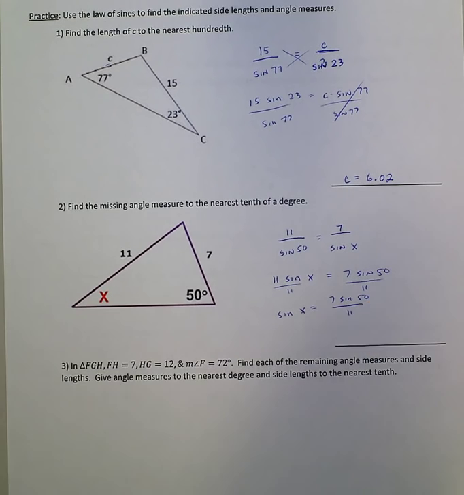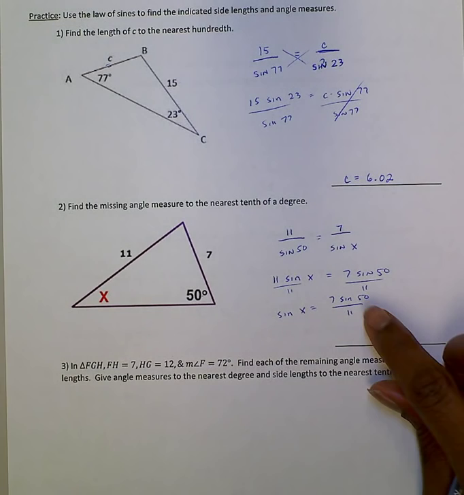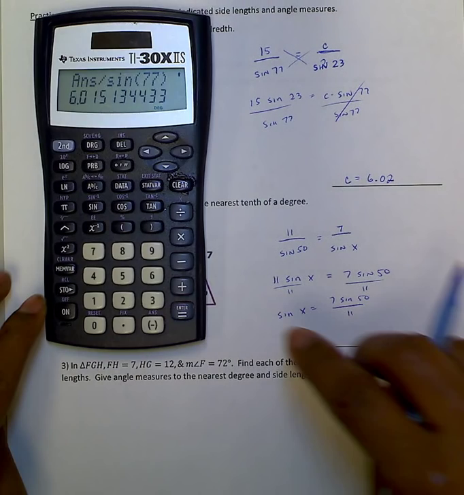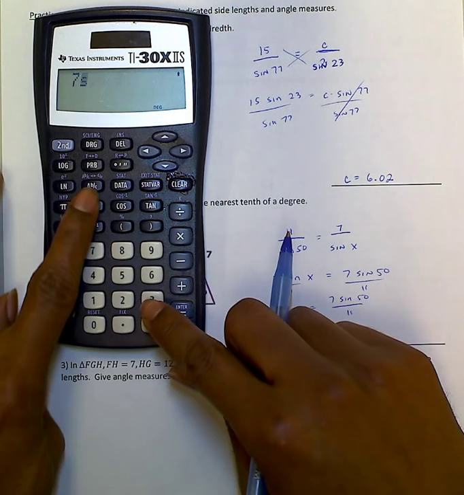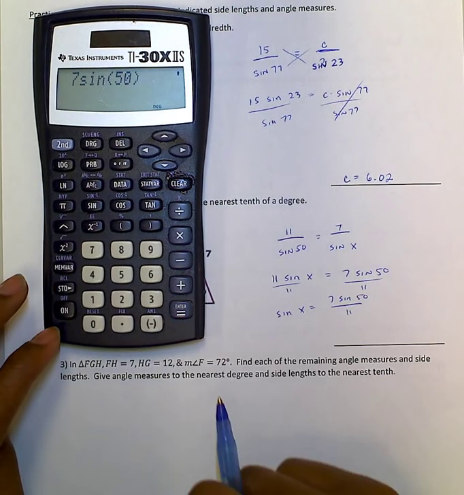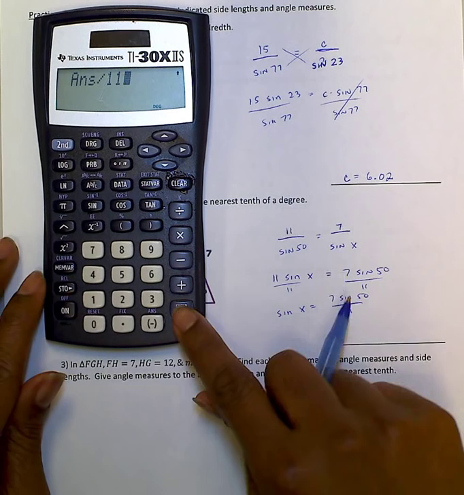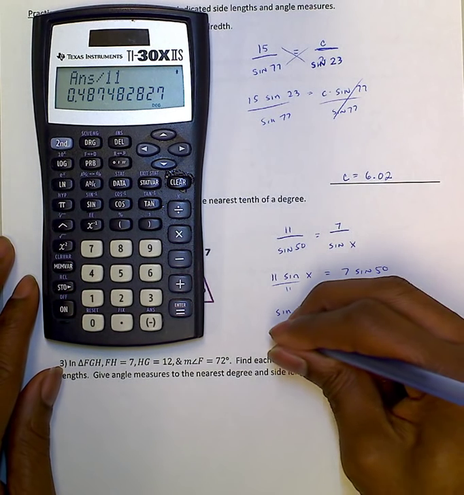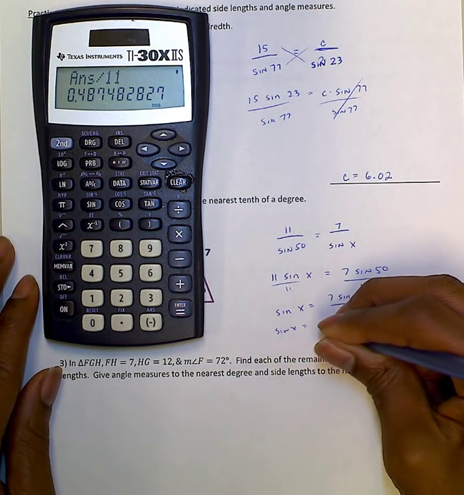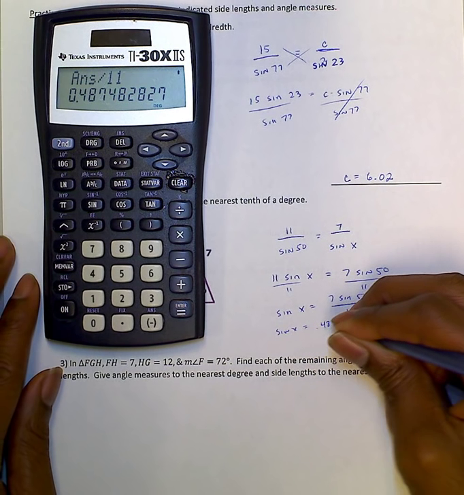Now before I go to my answer, I'm going to see what 7 sine 50 over 11 is. So 7 sine 50. Then divide that by 11. Okay, so I get sine x equals some number, this. I'll just write this here, but don't stop with that.